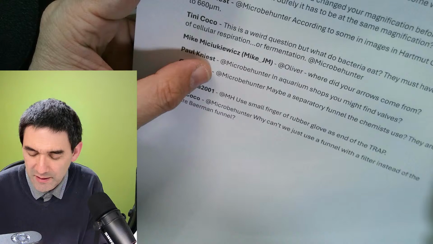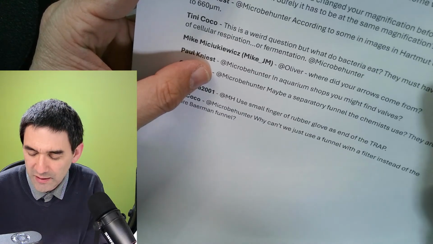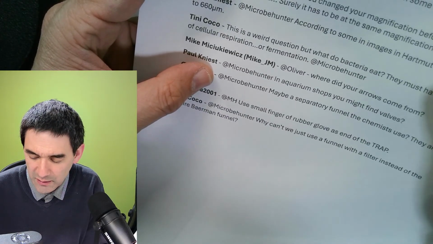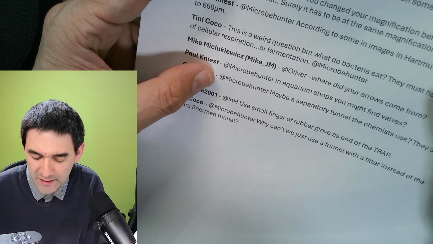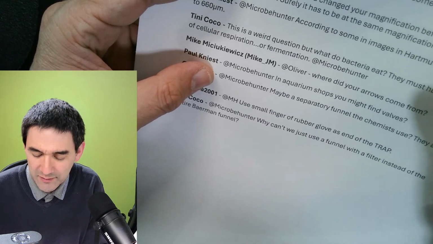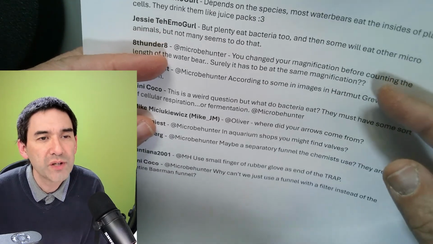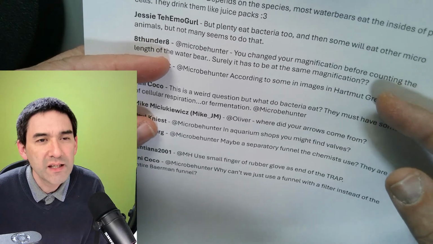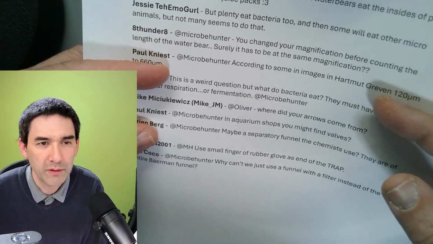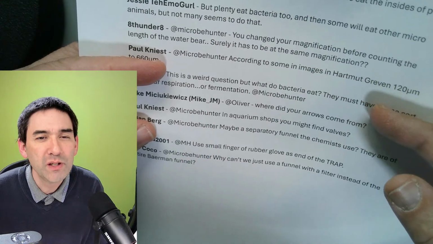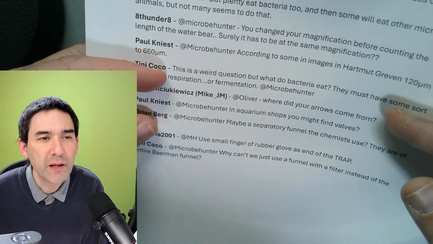Depends on the species. Most water bears eat the insides of plant cells. They drink them like juice packs. But plenty eat bacteria too, and then some will eat other microanimals. You changed the magnification? Yes, I did, but I changed it back. I hope I did. According to some images, 120 to 600 micrometers.